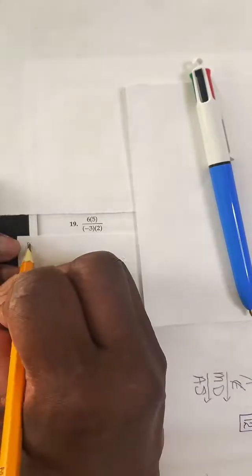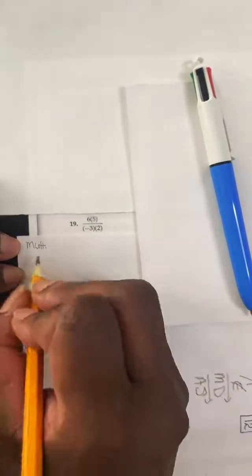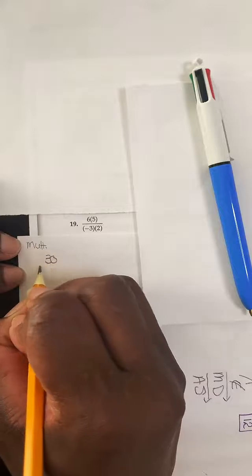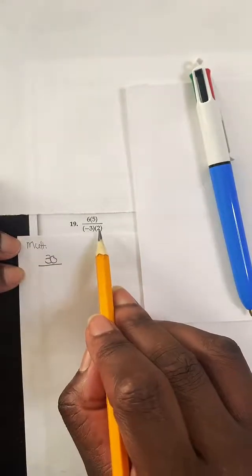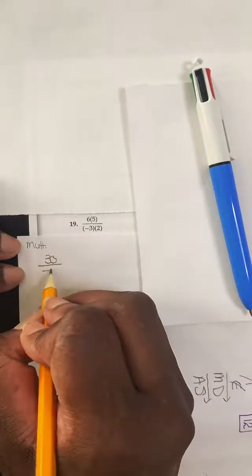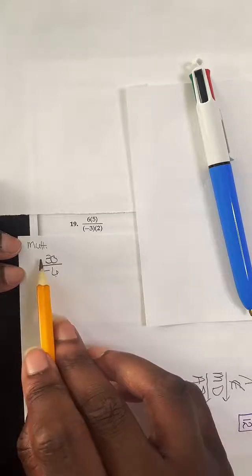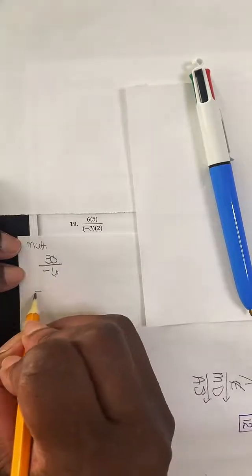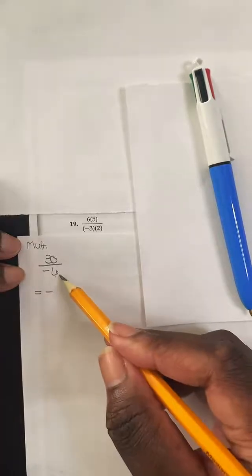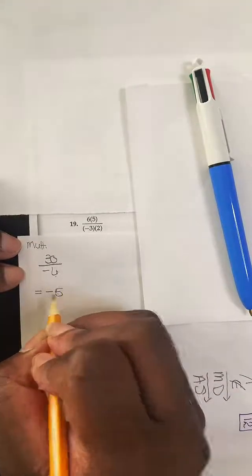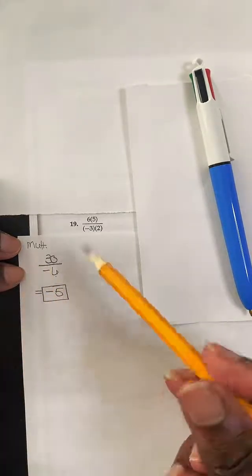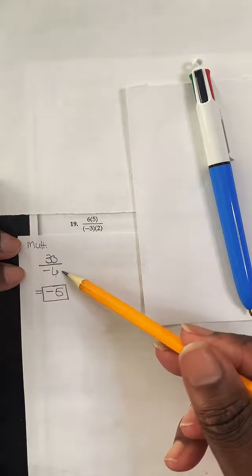All right, so if I'm going to do the multiply first, that means we have 6 times 5. That gives me 30, so that'll be my numerator. And then we have -3 times 2. Negative times a positive will give me negative. 3 times 2 gives me 6. So 30 divided by -6, positive divided by a negative, that will give me a negative. And then 30 divided by 6 will give me 5. So we get our answer of -5. That's when you multiply and then we simplify by doing the division.